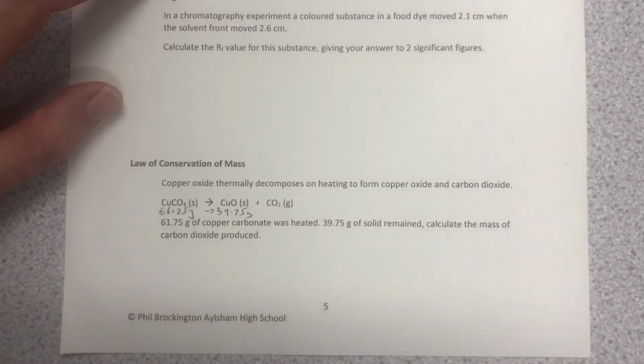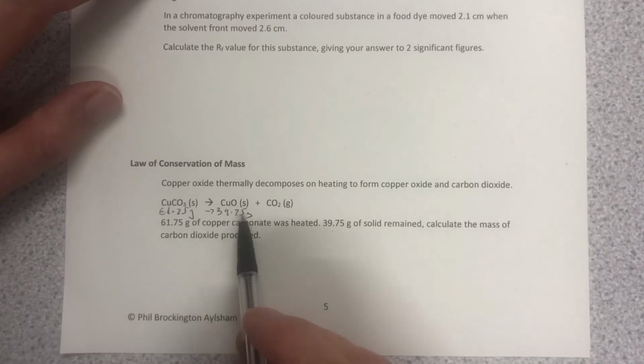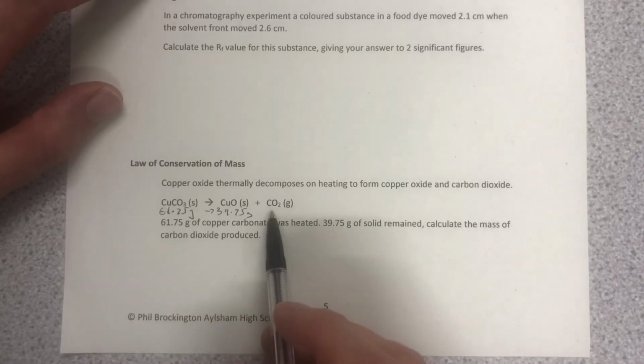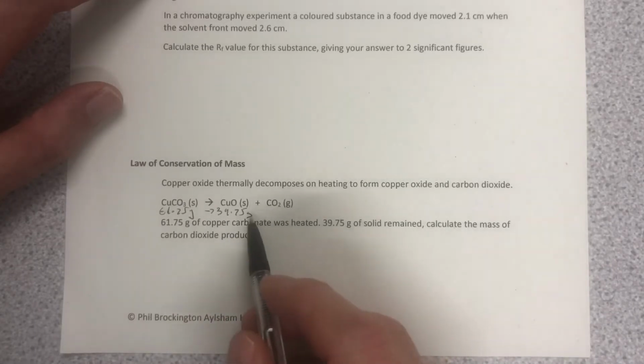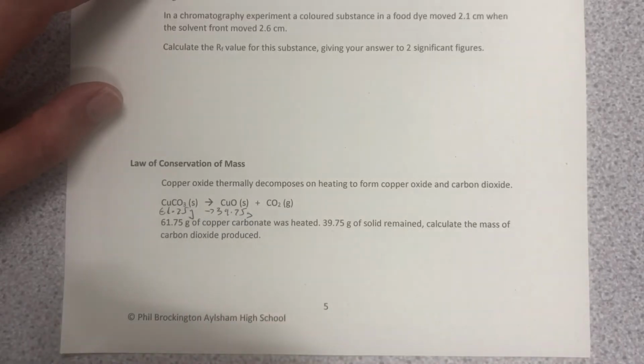Now, when you see that, you probably immediately think a calculating quantities question, where you have to calculate moles and then do the stoichiometry and then the moles at the end. Now, you can do it that way, but there's no need in this case, because the law of the conservation of mass applies here. We know the mass of the reactant, we know the mass of one product, so the remainder, the difference between 61.75 and 39.75, has to be the mass of carbon dioxide. So it's a simple subtraction. Subtract that from that, and you get the mass of the carbon dioxide that's left.